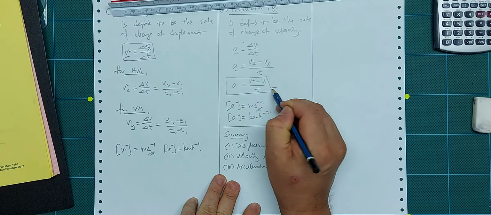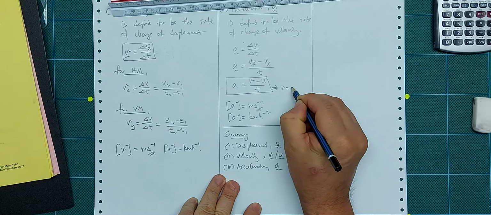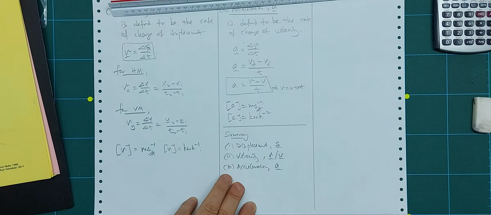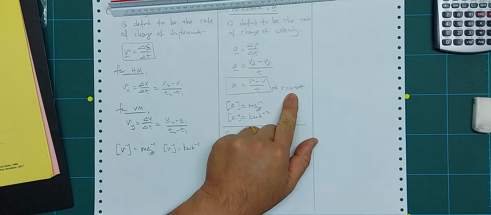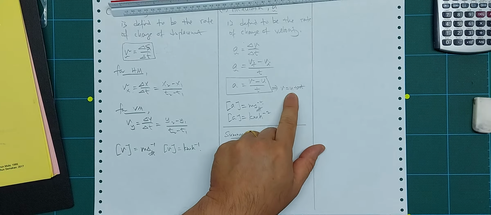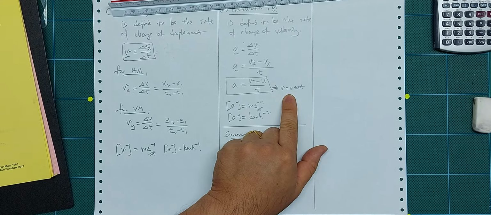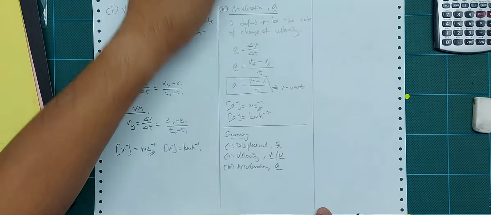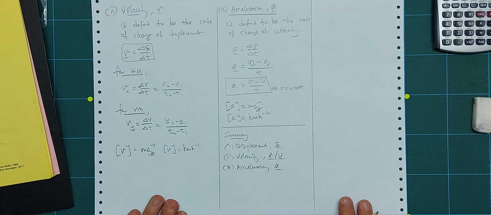If you look at it carefully, when we multiply them, you're going to get V equal to U plus AT. I think this is very familiar to you from Form 4, chapter number 2, when you study kinematics. And the best part is in the exam they give you the formula right in the appendix. But now it's no more given.